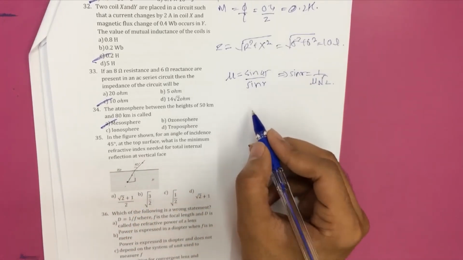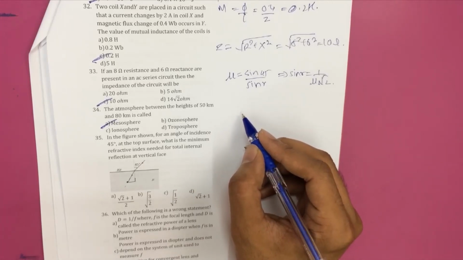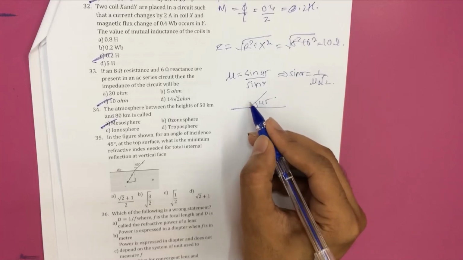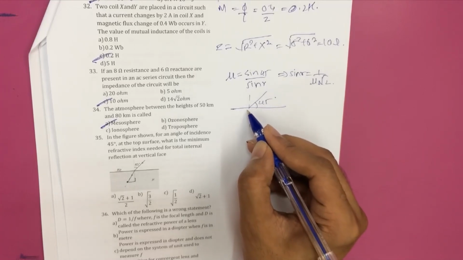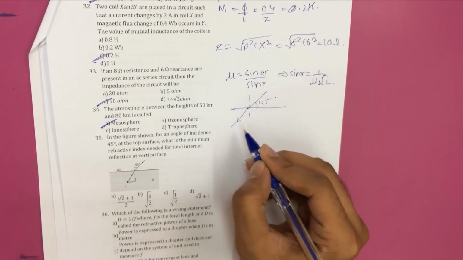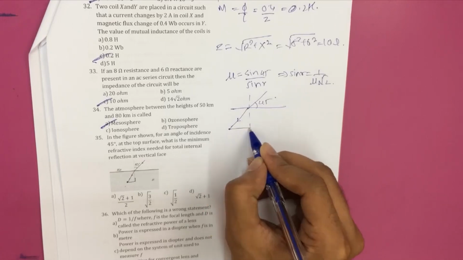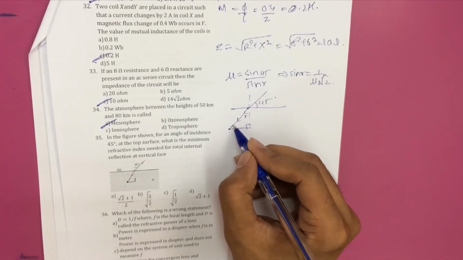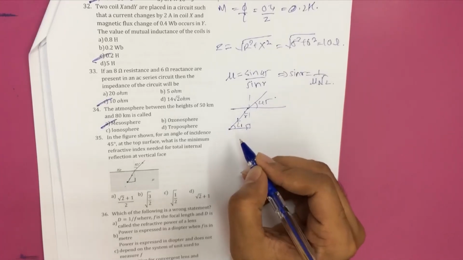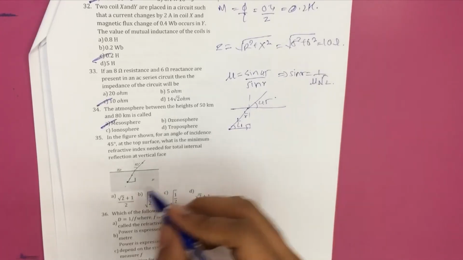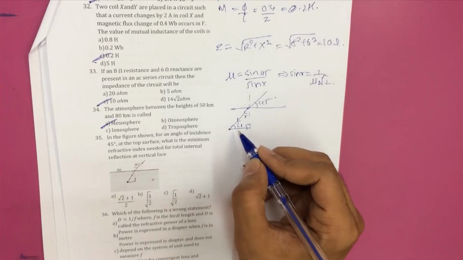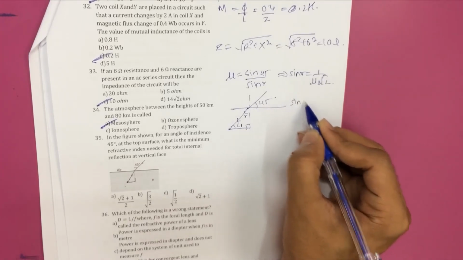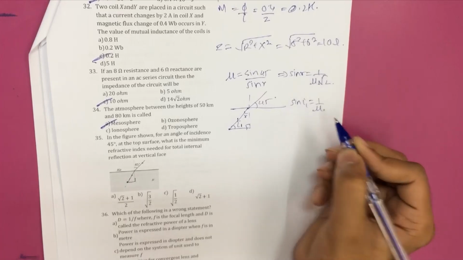So if I redraw the diagram, this is 45 degree, my angle of incidence. This is my ray that has bent. So suppose this is point B. So at this point, this is 90, is my angle of refraction. This is my i1, that is angle of total internal reflection. So here for total internal reflection, sine of i1 would be equal to 1 by mu.